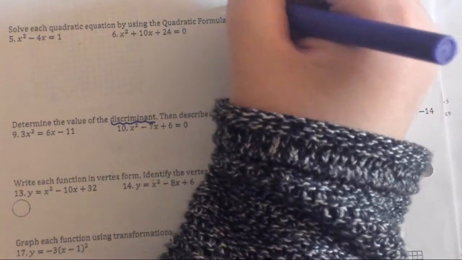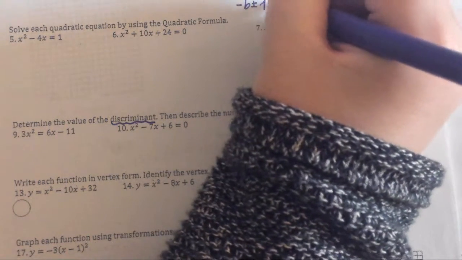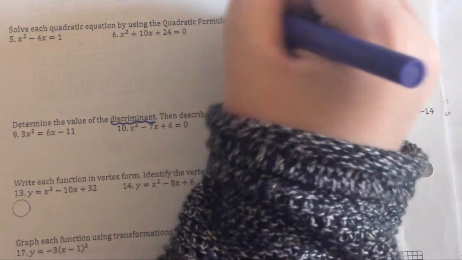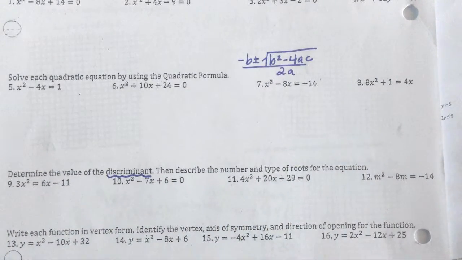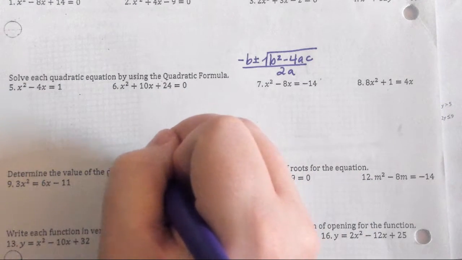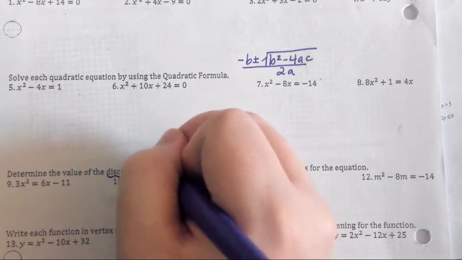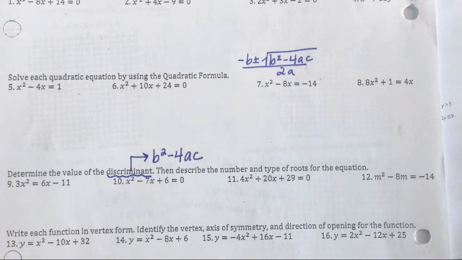So the quadratic formula was negative b plus or minus the square root of b squared minus 4ac, over 2a. And yes, you're expected to know it. It will not be given to you. But some part of that is called the discriminant. What part of that was called the discriminant? You can have 2 points for that, Debbie. The part under the radical is the discriminant.